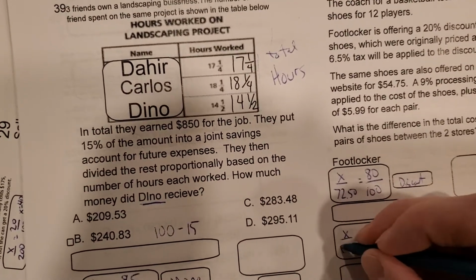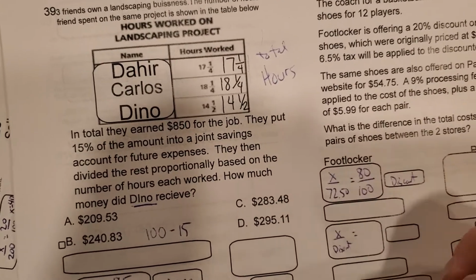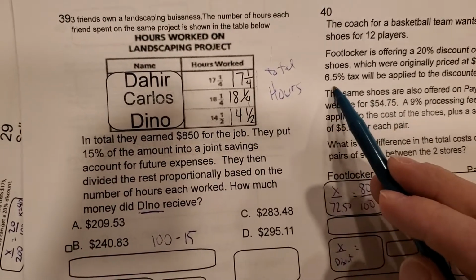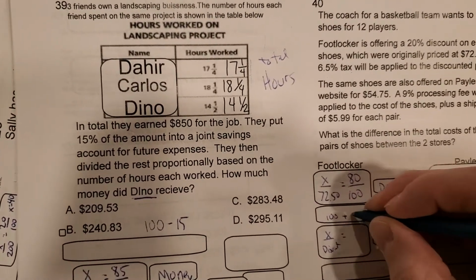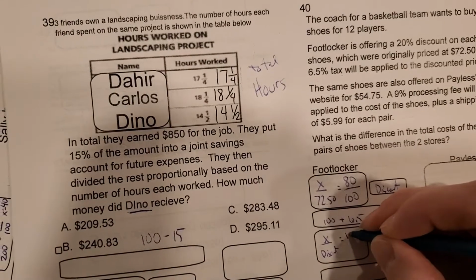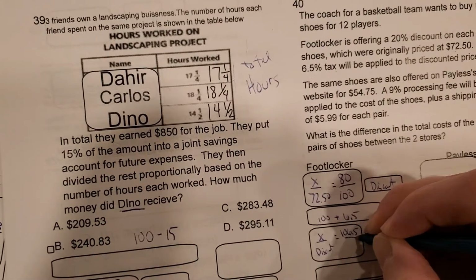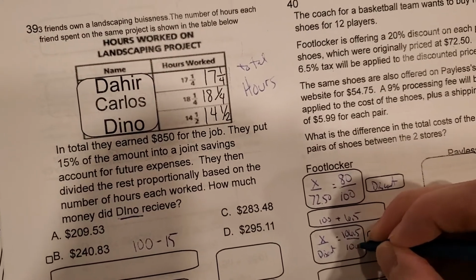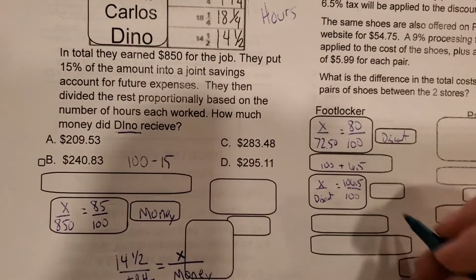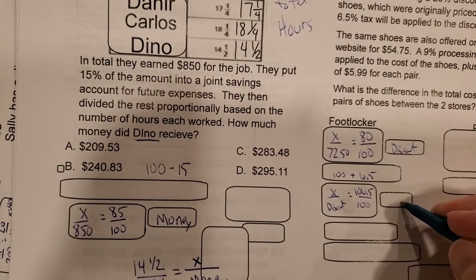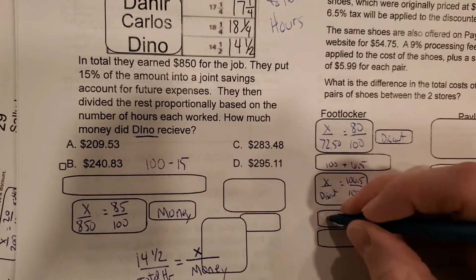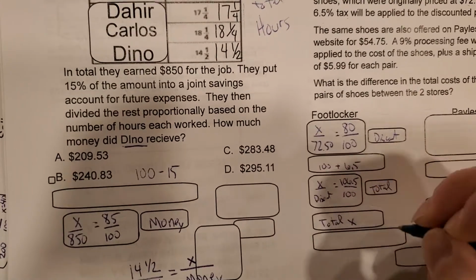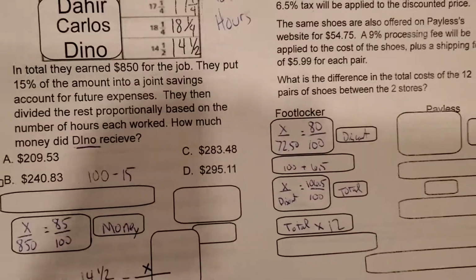X over the discount. And it's a 6.5% tax. So if you have 100 plus 6.5, it's 106.5 over 100. You get the total cost of each shoe. Whatever you get for this total times the 12 shoes. That gets you the first amount.